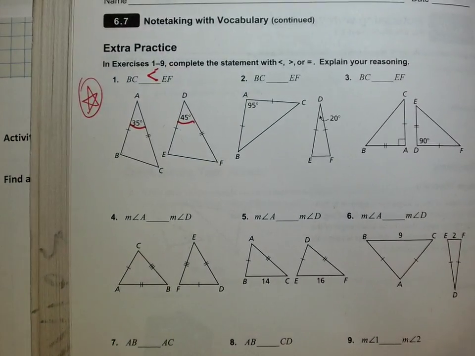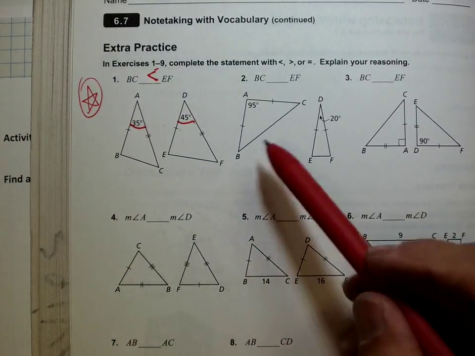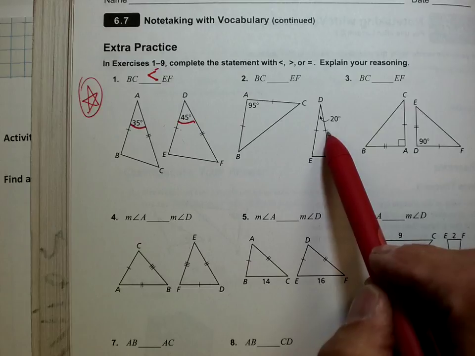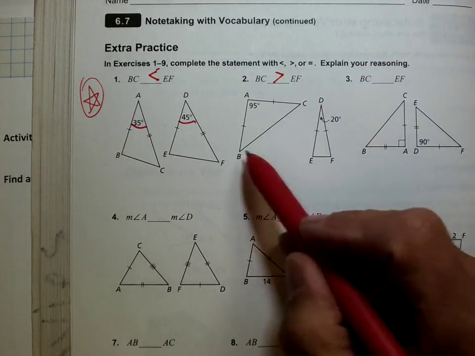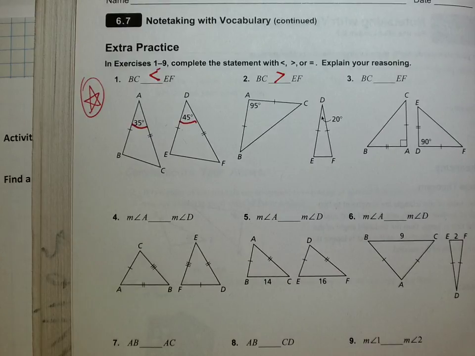Now, this one's pretty obvious. You can even see it, but 95 is greater than 20. So BC's got to be greater than. I mean, it even looks bigger, doesn't it? Right?